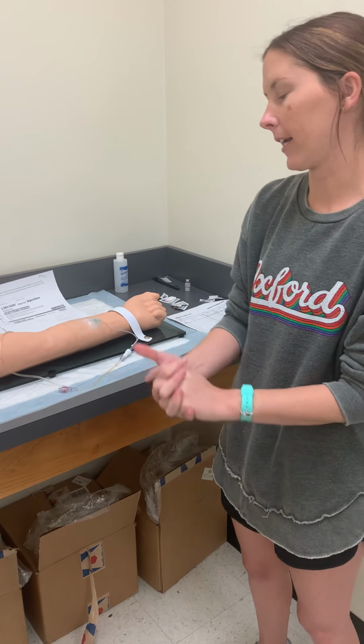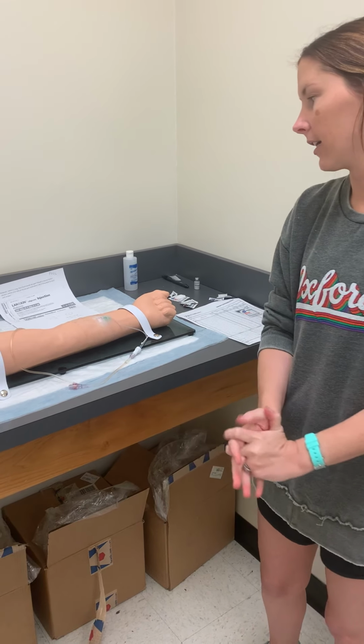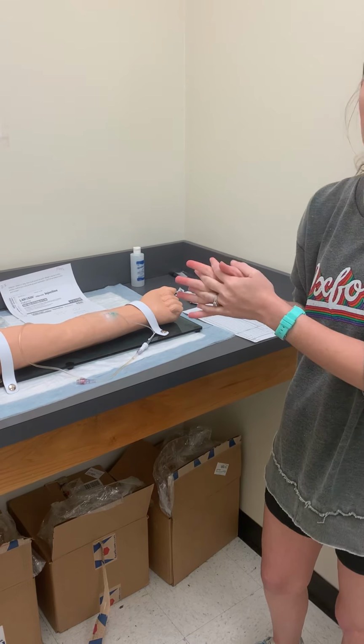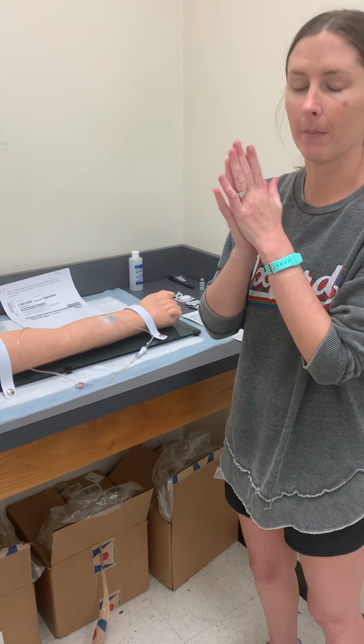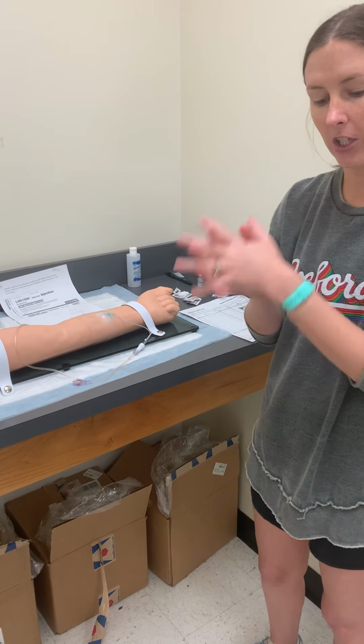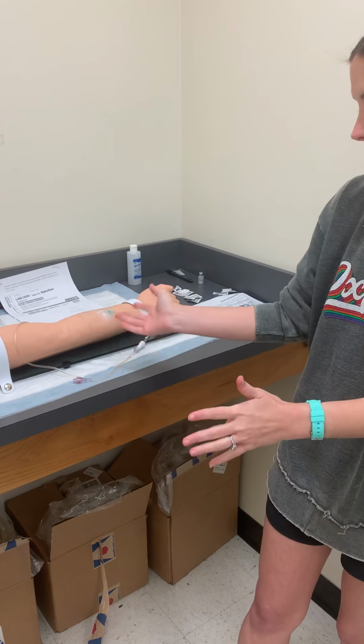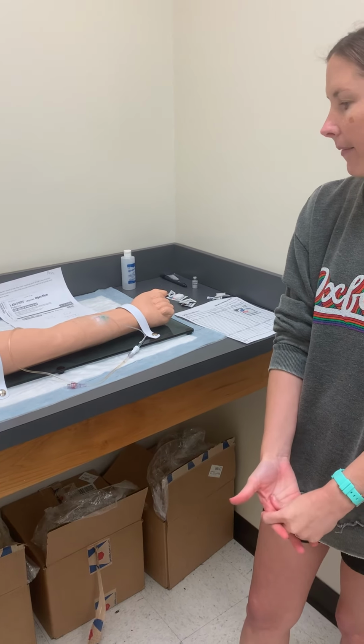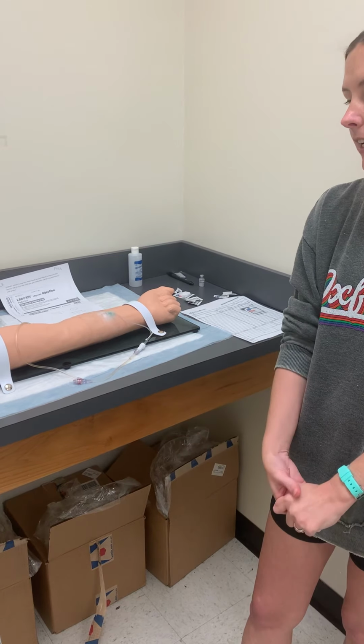So I'll document the medication that I gave, which was Lanoxin, the amount, which was 0.2 milligrams. I'll document how my patient tolerated the procedure, the route, which was IV push, and the patient's name, and that's all.